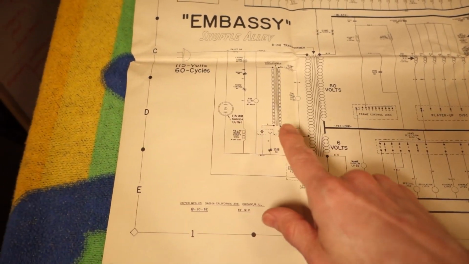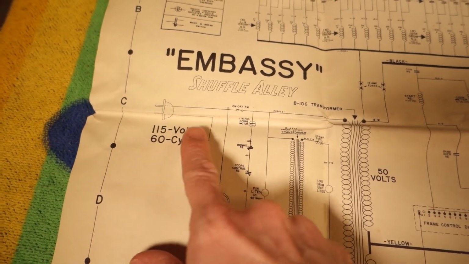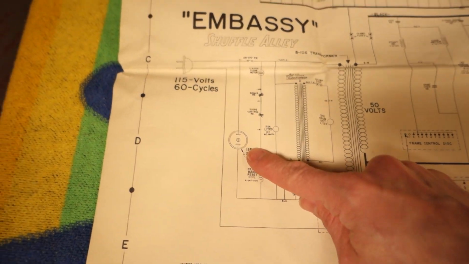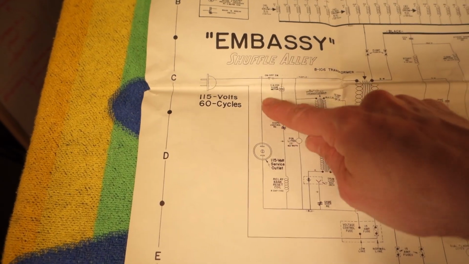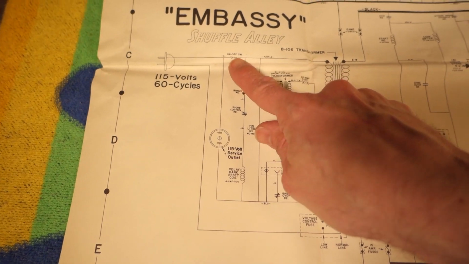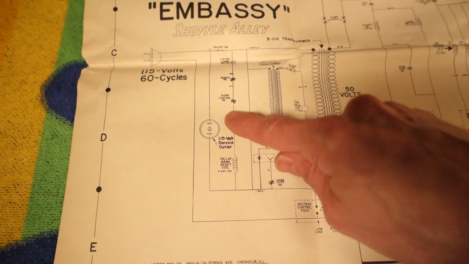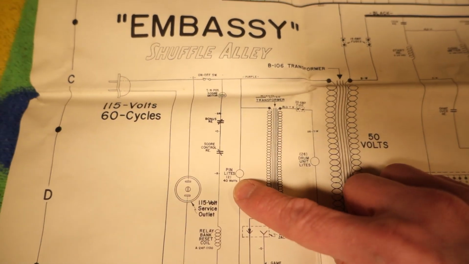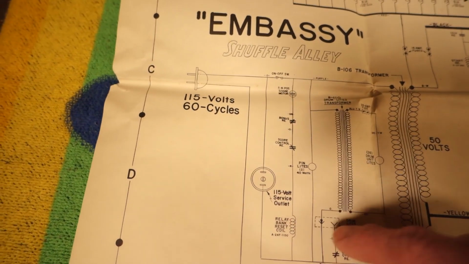As we start at the head of the schematic, this is where the power comes in. This will tell you a lot right here, because it will tell you that you've got your 110 volt, 115 volt service outlet, which is just line power, and there's no switches in here, so this is always live when it's plugged in. Here's your main on-off switch, and we've got some various other things that are 110 volt controlled. We've also got two lights under the pin deck that illuminate the pins. Those are also 120 volt.